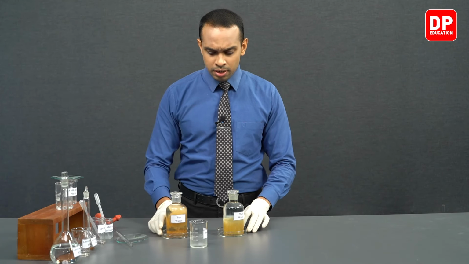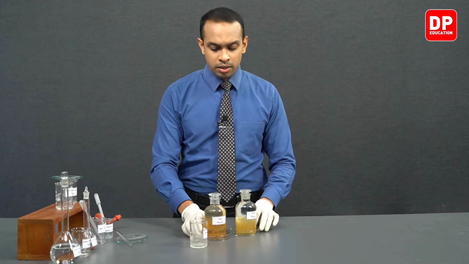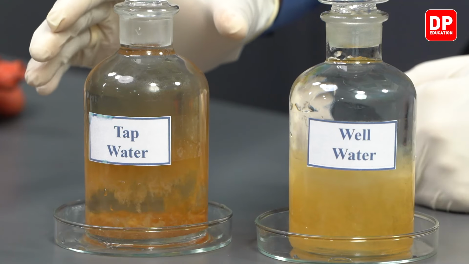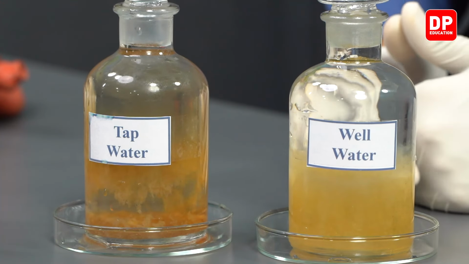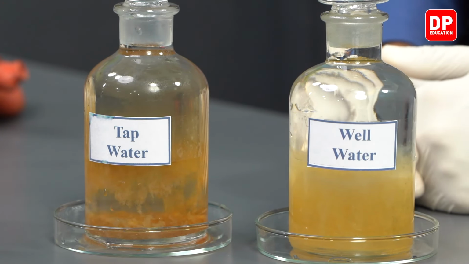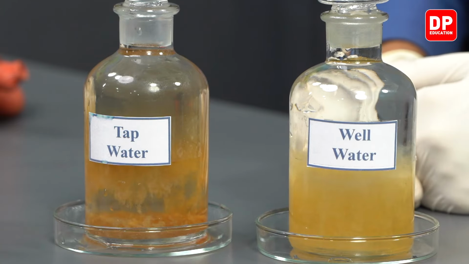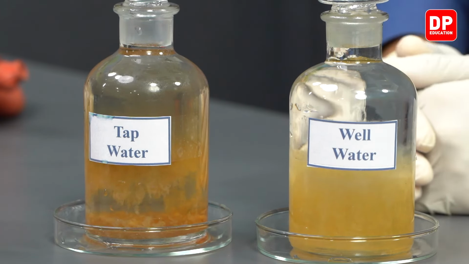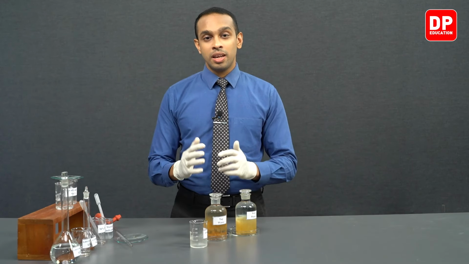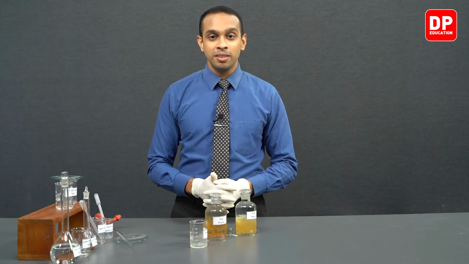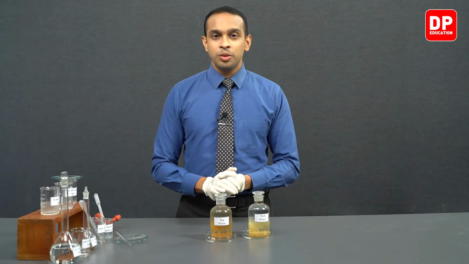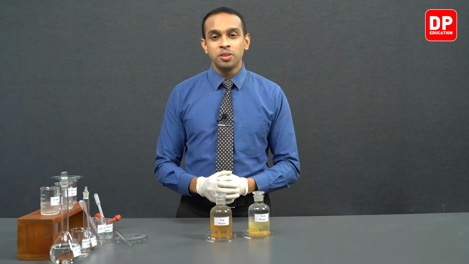You can see after we leave it for a while how the two different water samples appear for the time being. So over here we can see the formation of manganese dioxide very clearly, and over here we can see the reaction is still happening. So we will allow this reaction to take place for a while, and then we will move on to the titration. Now we can observe the differences of these two samples.